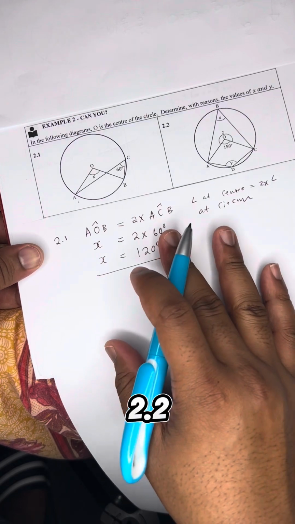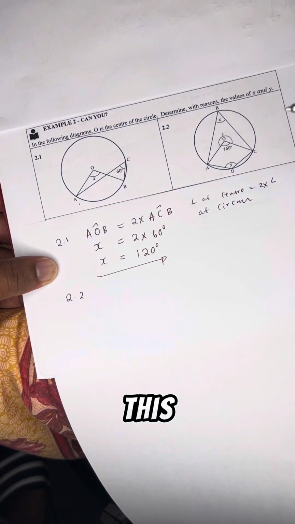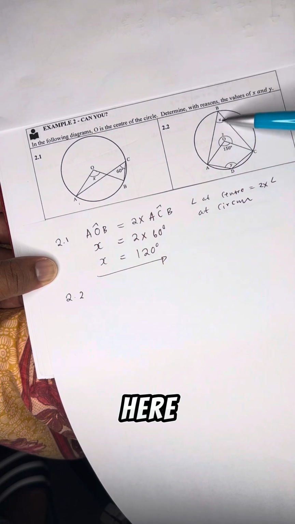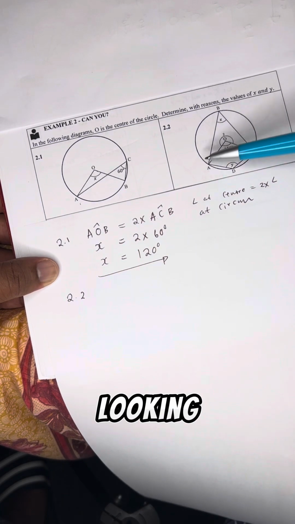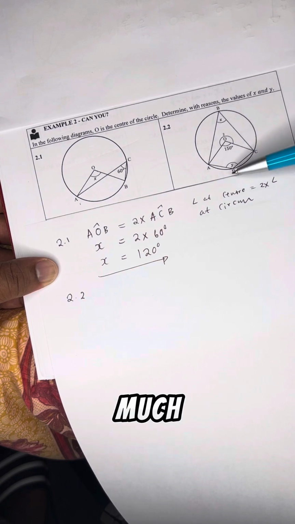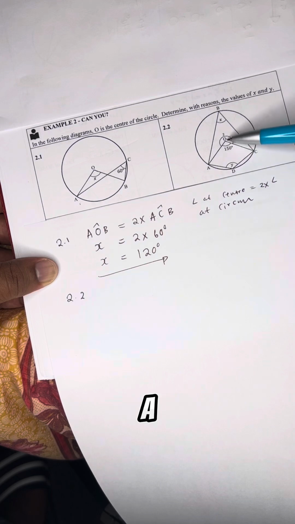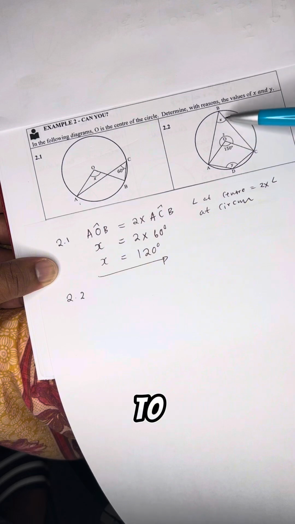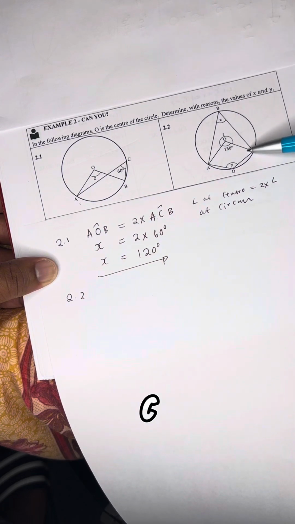So let's do 2.2. Here we have x and we have y and we have 150. Looking at this diagram, calculating x will be much easier because you can see that this angle AOC will be equal to 2 times angle ABC.